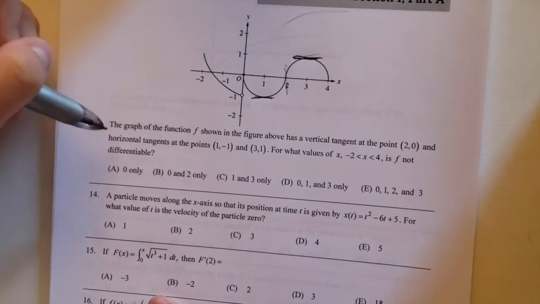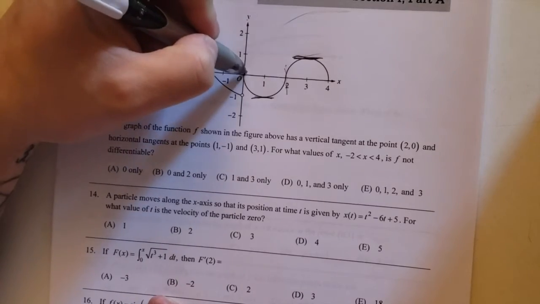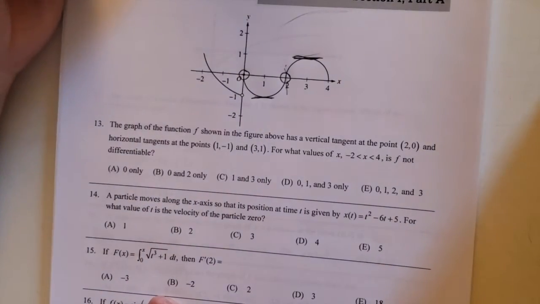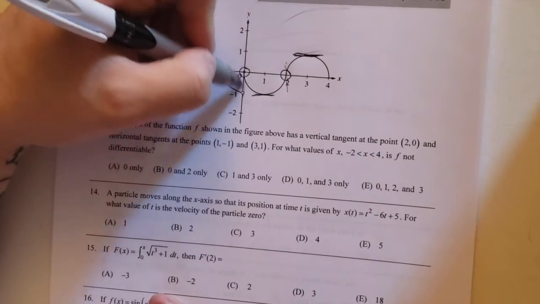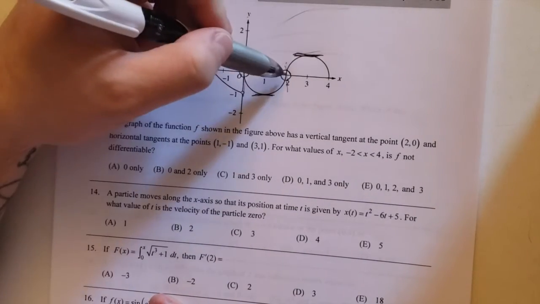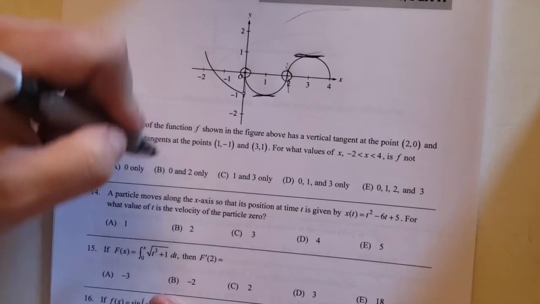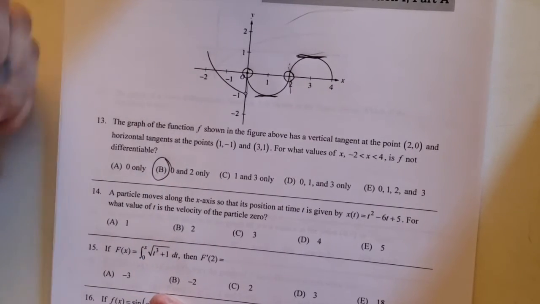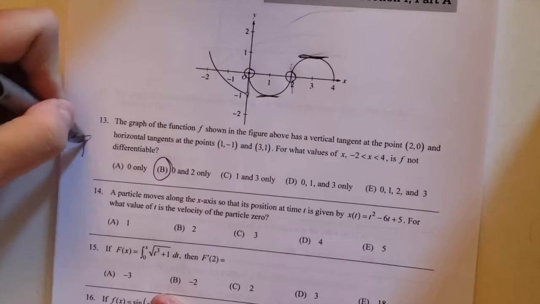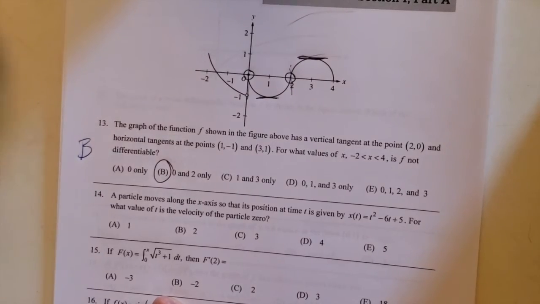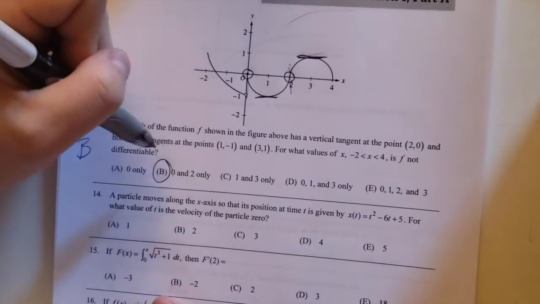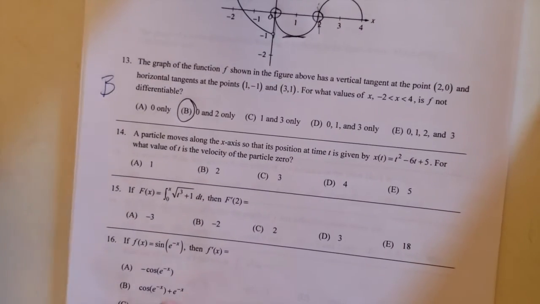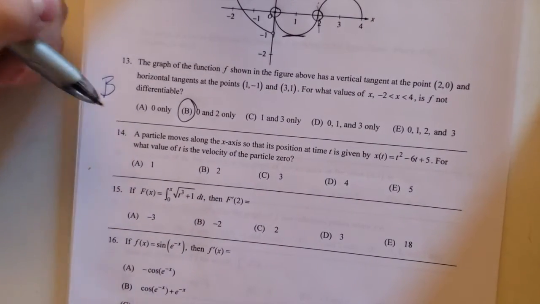So we know that we definitely cannot differentiate here and definitely cannot differentiate here because we have a lack of continuity here and we have a vertical asymptote there. So that just leaves us with B. So your answer is going to be B. I find for these problems to just ignore the answers and do the problem and then find what matches your work.